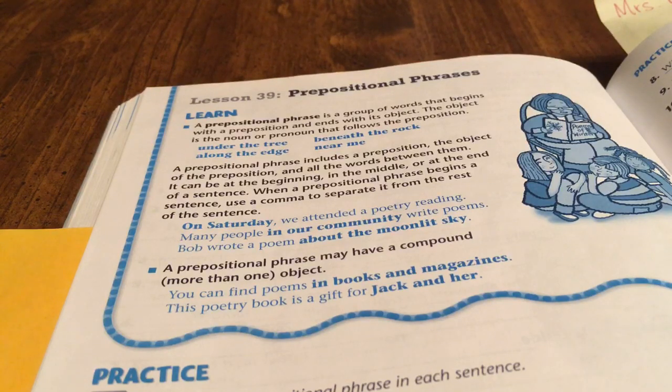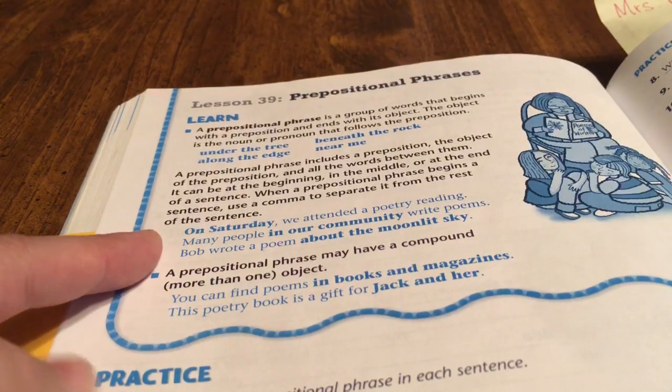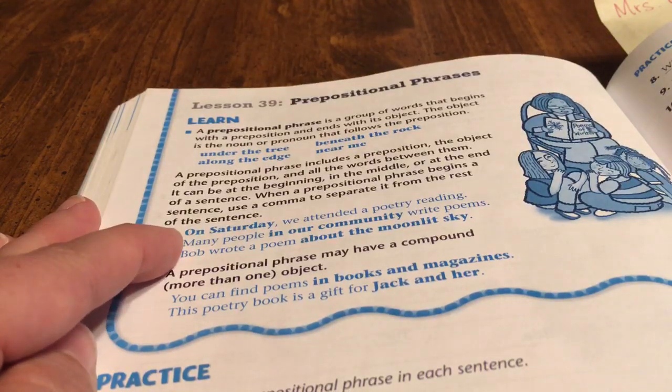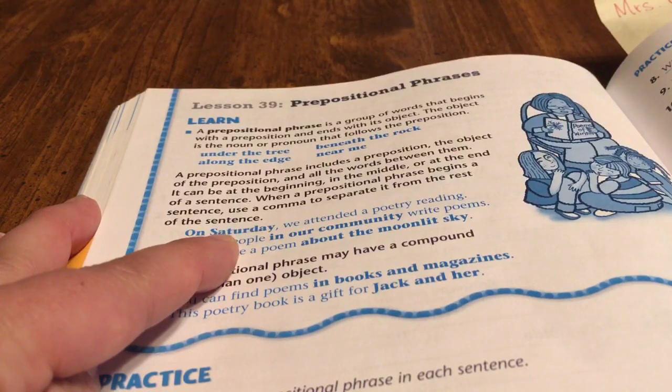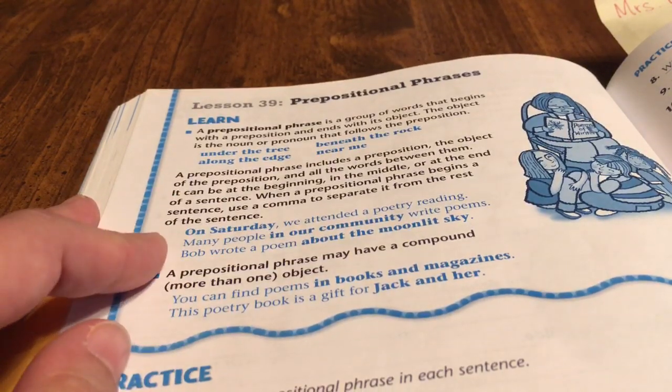When you have a prepositional phrase, it can be at the beginning, in the middle, or at the end of a sentence. And when the prepositional phrase begins a sentence, we usually use a comma to separate it from the rest of the sentence. So look at the first example. It says, on Saturday. Well, on is our preposition. Saturday is the object it is related to. Then we have that comma.